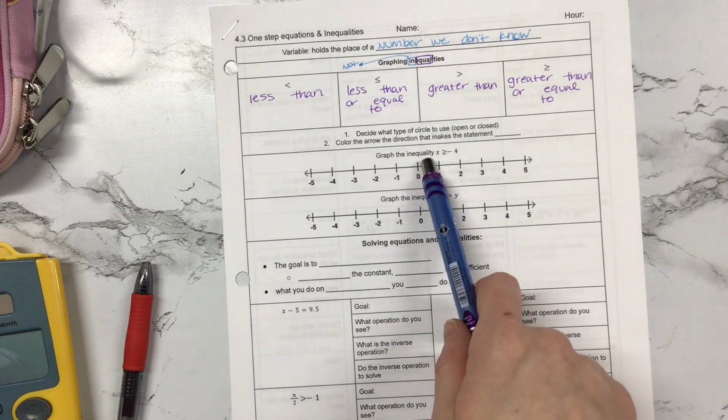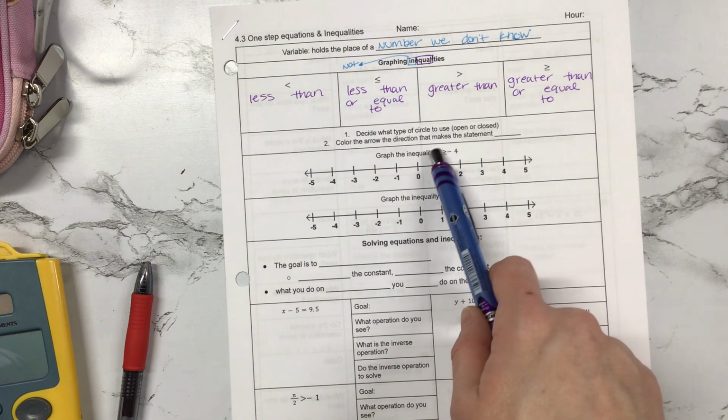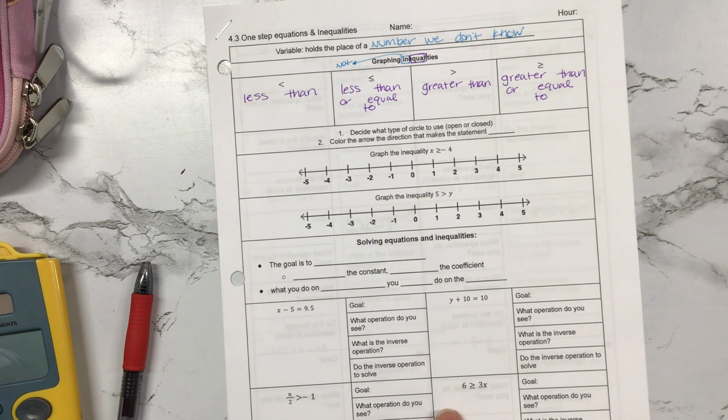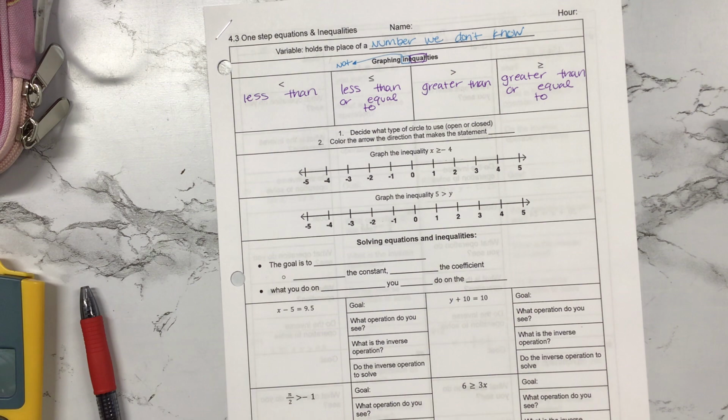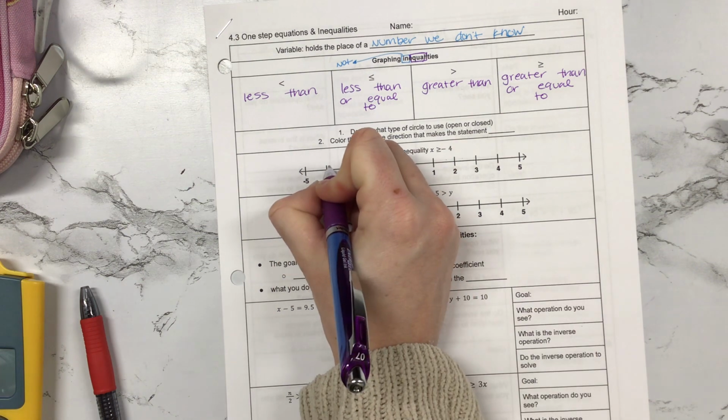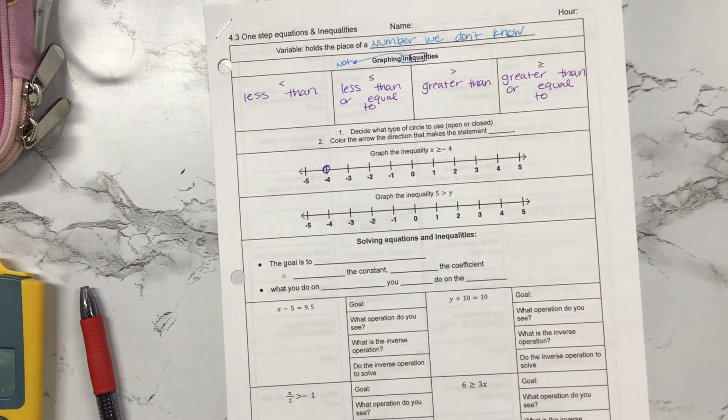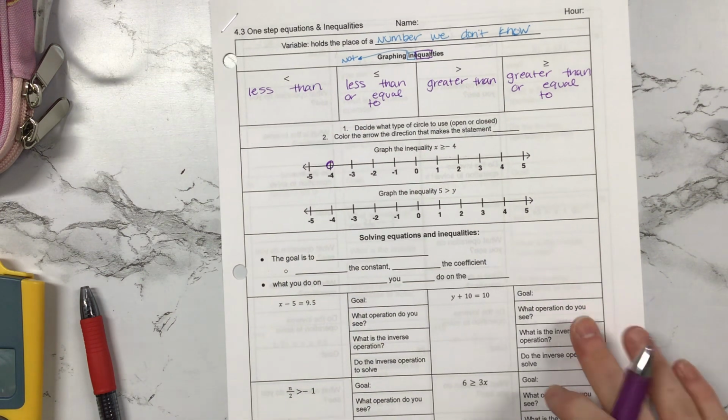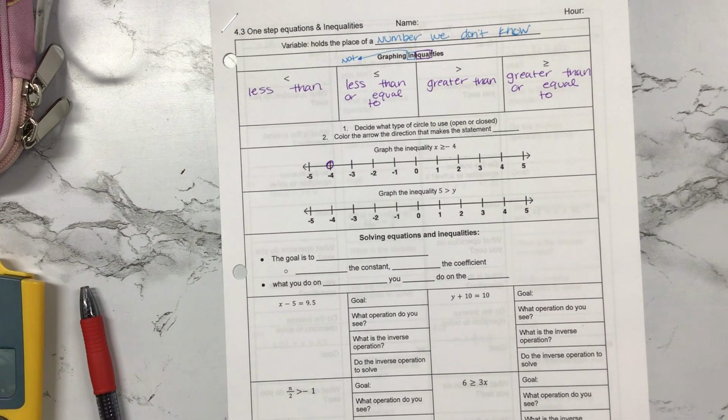So if I want to graph the inequality, x is greater than or equal to -4. So saying some number, I want to know which ones are greater than or equal to -4. So to graph it, my circle is going to go on -4. And notice I didn't draw it super tiny, I didn't draw it super big, and I have not colored it in.